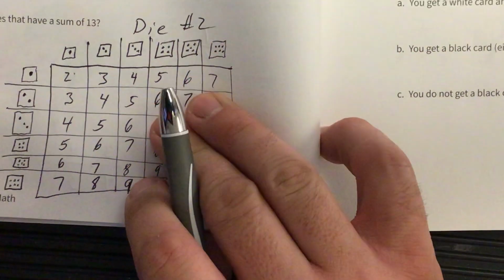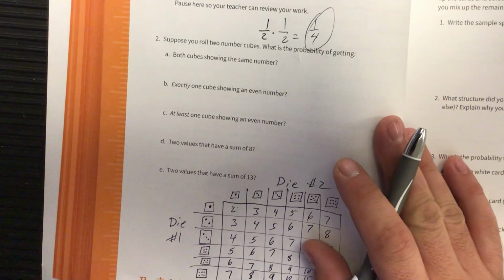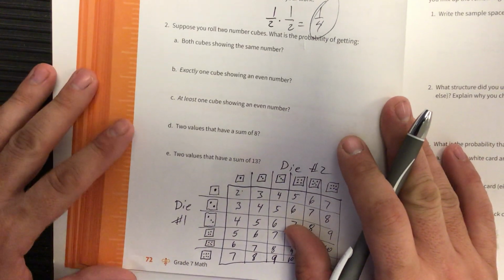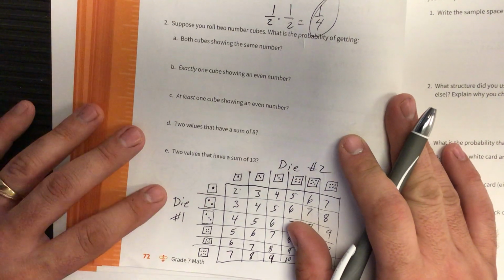All right. So we are going to answer these questions now, and you're going to use this chart to help you. We'll do one together. Now maybe we'll do a couple together and let you try the rest. Both cubes show the same number.